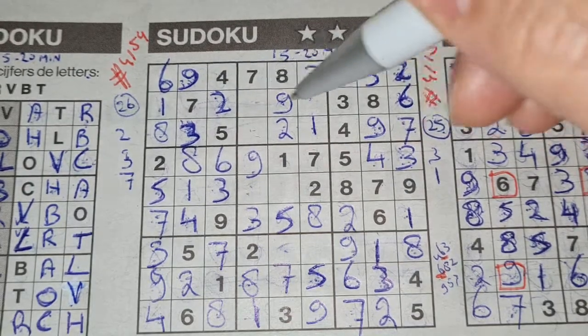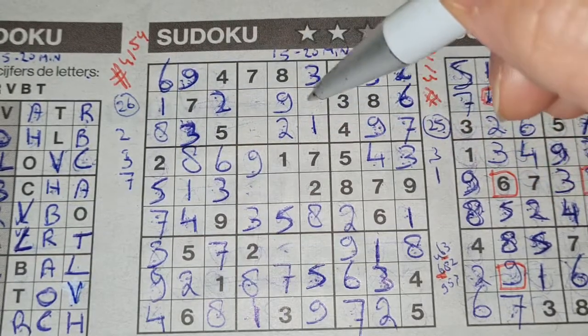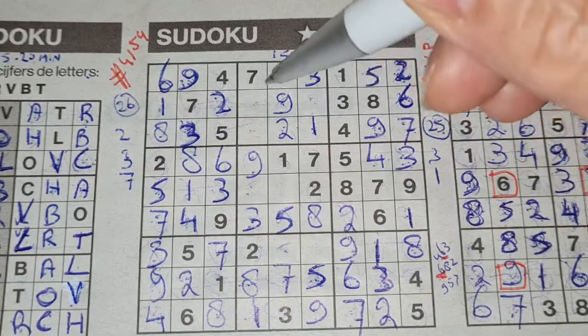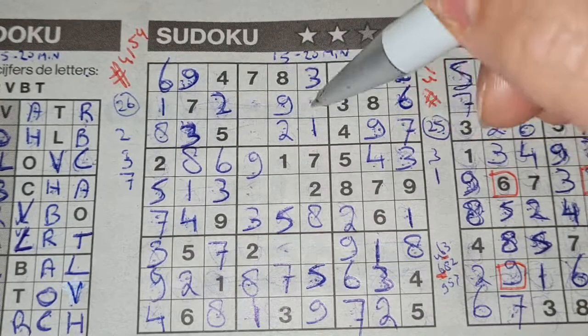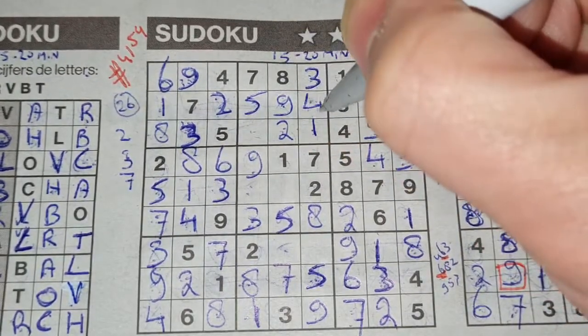Okay, two missing numbers in this row. The numbers are 1, 2, 3, the 4 is missing, and a 5 is missing. 4 and a 5. We have a 5 there, no 5 there. 5 should be here, and a 4 goes there.